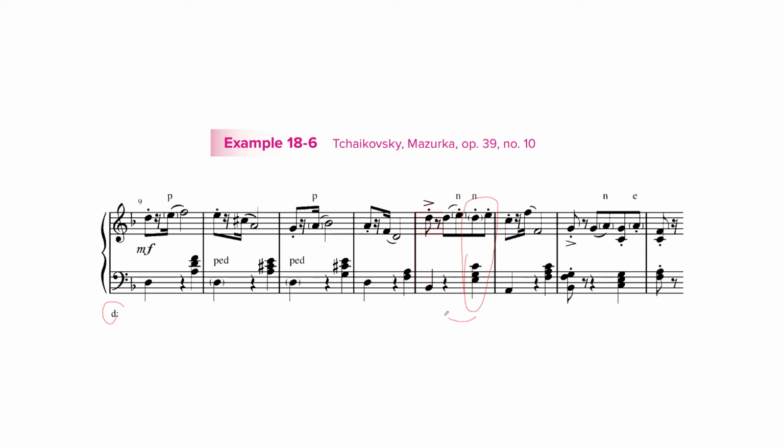And if we go one step back, we will find the B flat major chord. And this is the analysis. The 6th degree of D minor is also the 4th degree of F major. And at that point happens the modulation. Let's listen to it again.